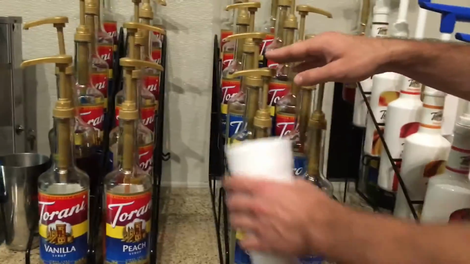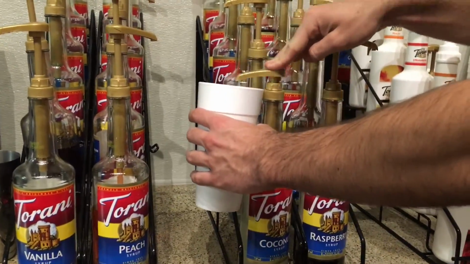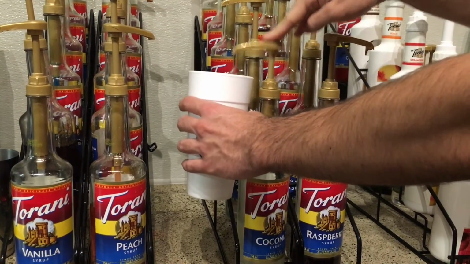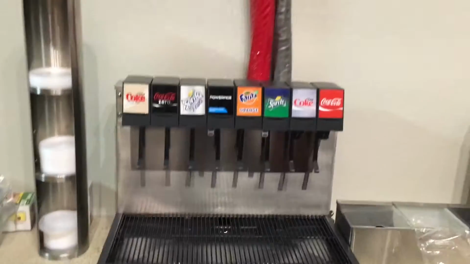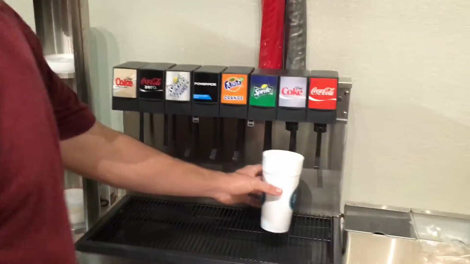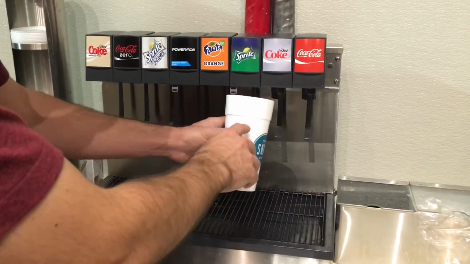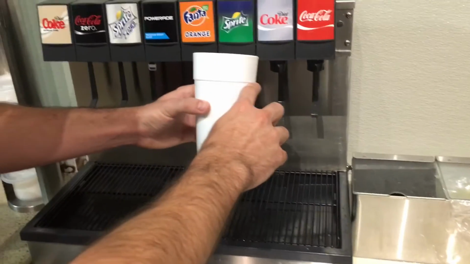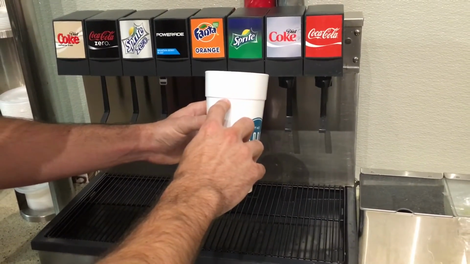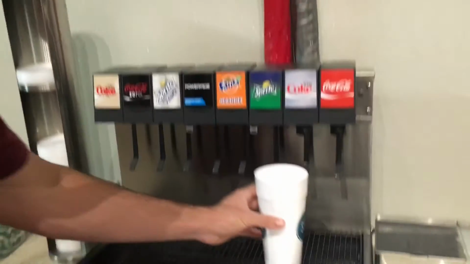So let's get started. Take your cup, go over to the coconut. You're going to do 1 full pump all the way down and then half the way down. Now we got the right amount of coconut. We'll move over to Diet Coke. We're going to fill it up. And just like on the other cups, this is where we're going to stop, filling it with soda to fill up the rest with ice and limes.